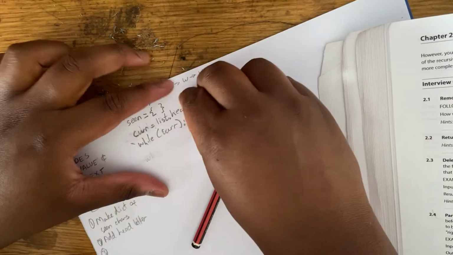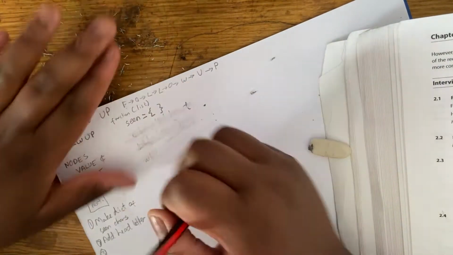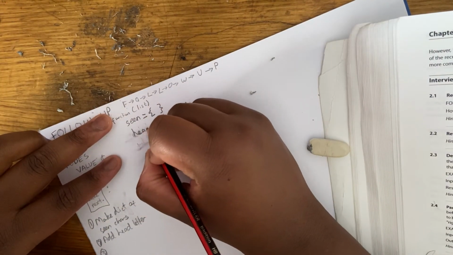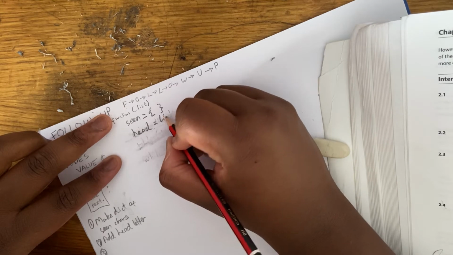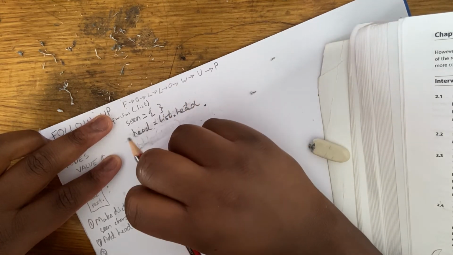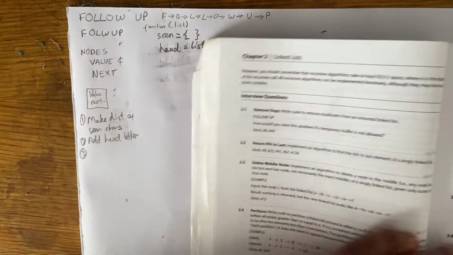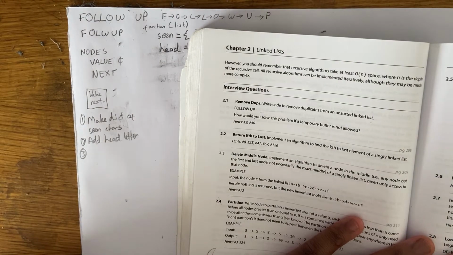You know what? I think we need to keep the head pointer. Head is equal to list head. Are we mutating it? Yeah, I think so. Does it return anything? No.